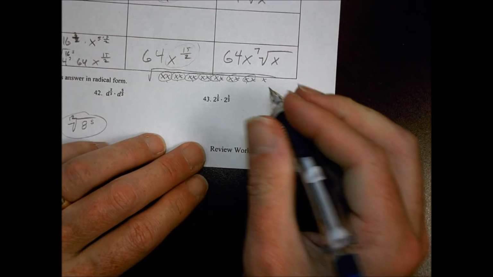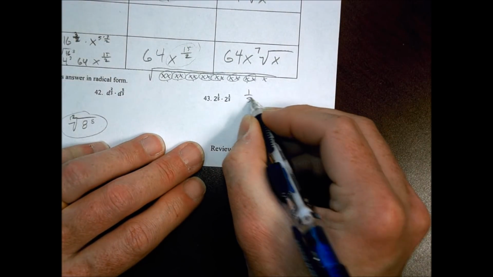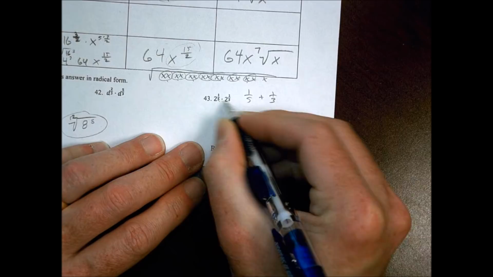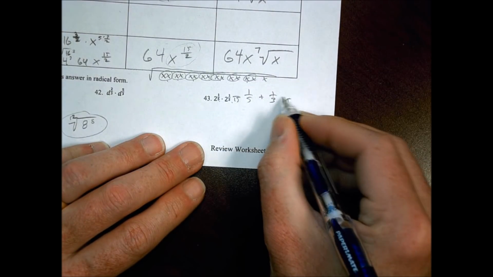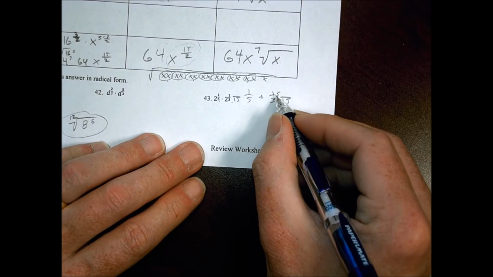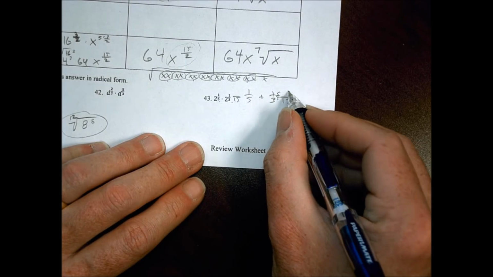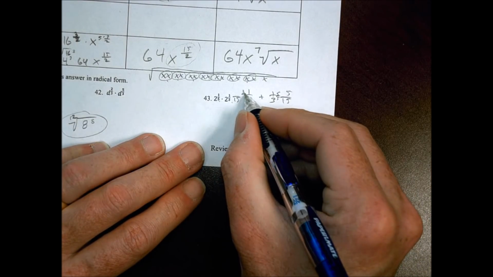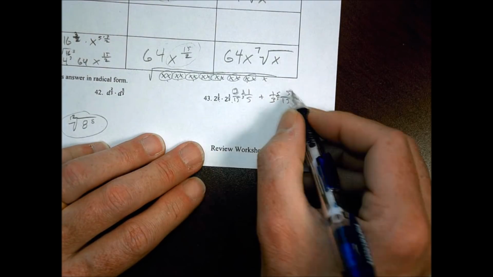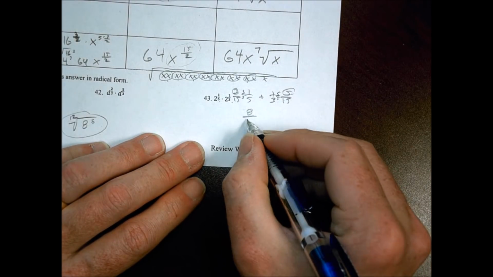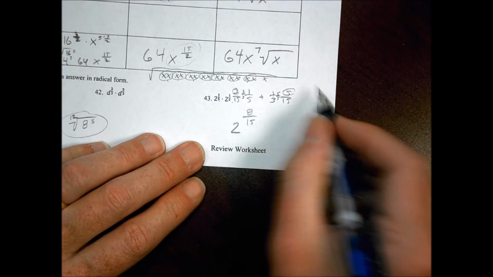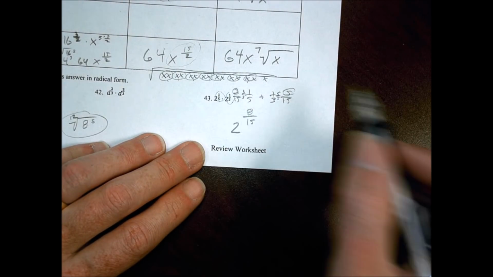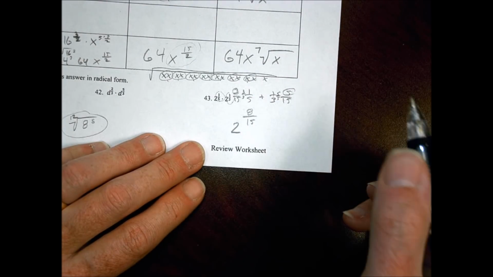Over here we have 1/5 plus 1/3, right? Need a common denominator. We're going to go with 15. So this is times 5 over 5. Let's get 15 there. This is times 3 over 3. Add them up. 3 plus 5 is 8. So I have 8/15ths, and this is 2 to the 8/15ths. So all I did here was just add. Can you add 1/5 and 1/3? And that gets you 8/15ths. And now I have to rewrite this.